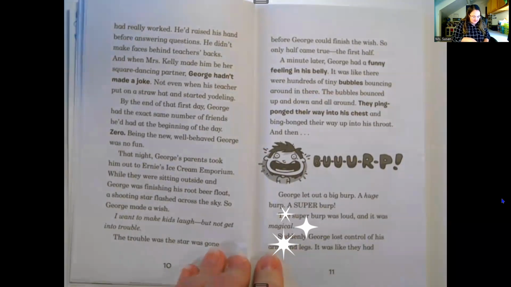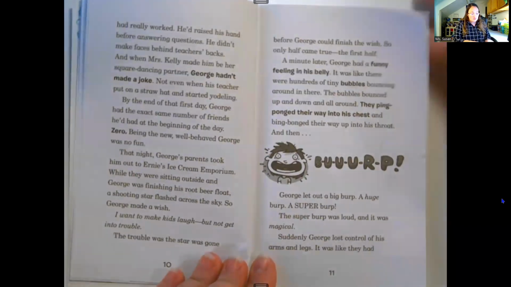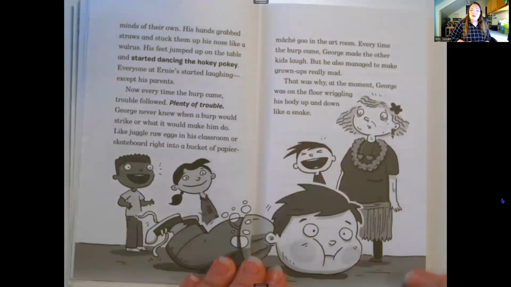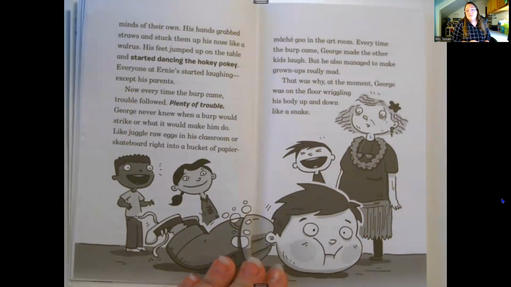Magical? Suddenly, George lost control of his arms and legs. It was like they had minds of their own. His hands grabbed straws and stuck them up his nose like a walrus. Oh my goodness. His feet jumped up on the table and started dancing the hokey pokey. Everyone at Ernie's started laughing except his parents. Now, every time the burp came, trouble followed.